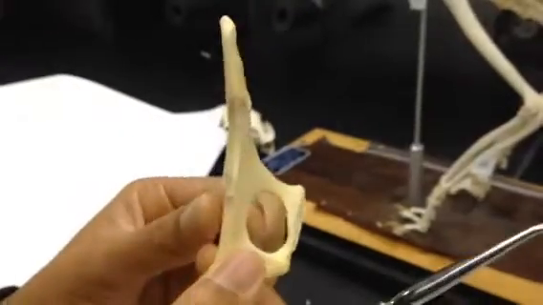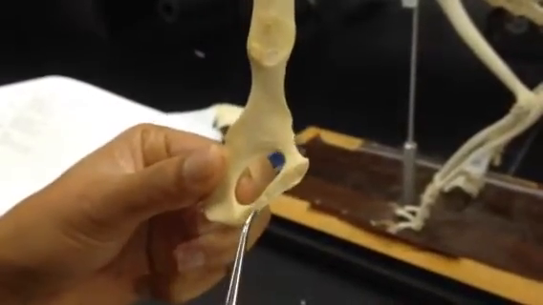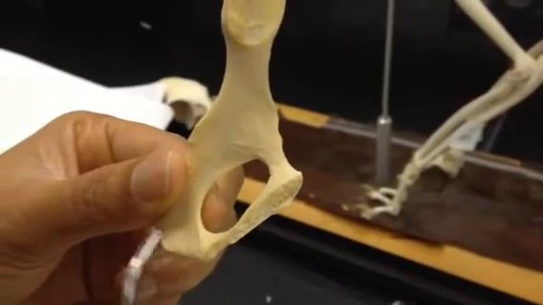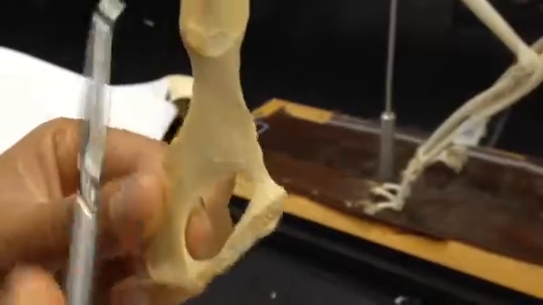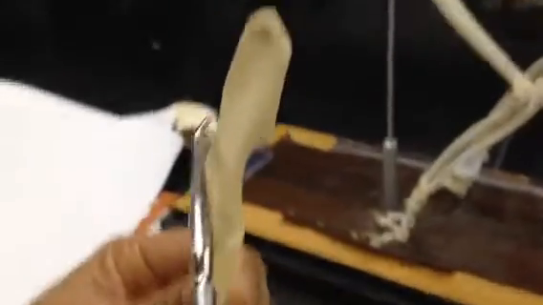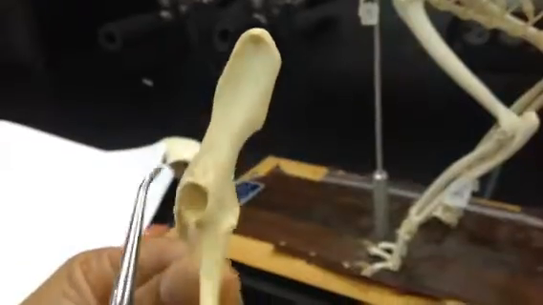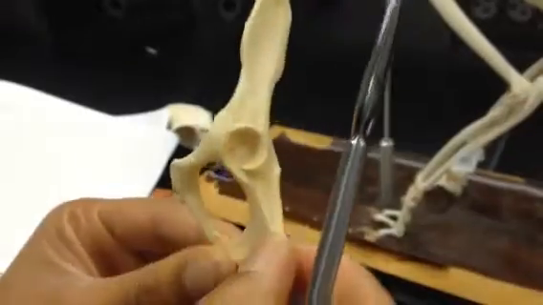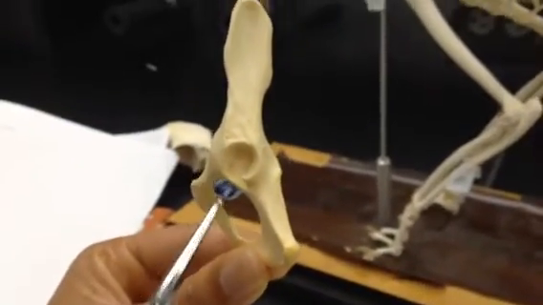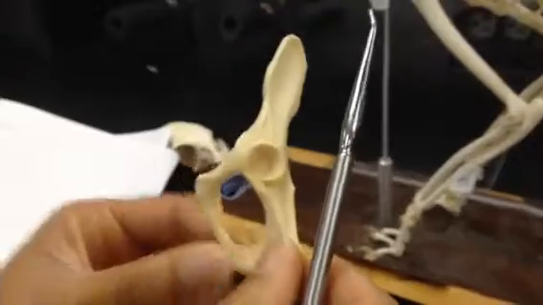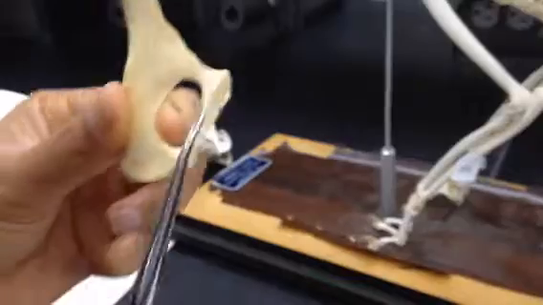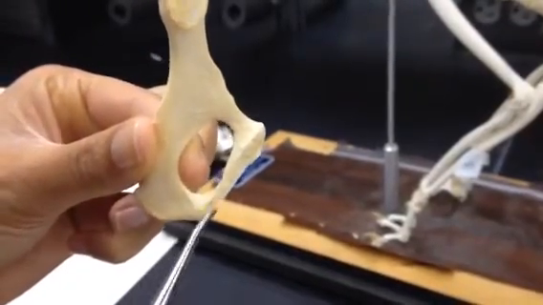And if we turn the bone over, this area right here is the pubic symphysis. Okay? So this portion at the top here is the ilium. That's the iliac crest. This is the acetabulum. This hole is the obturator foramen, and down here we have the pubic symphysis. So just look down here, the pubic symphysis, and that is the cat bone skeleton.